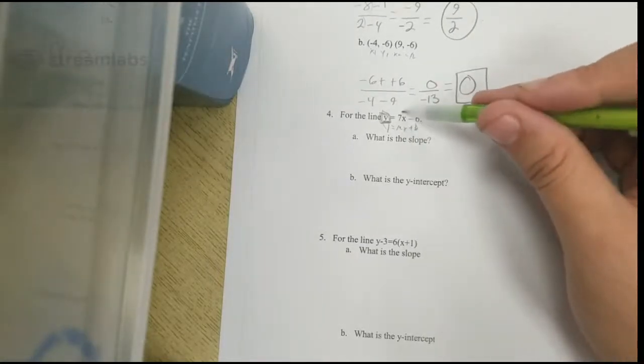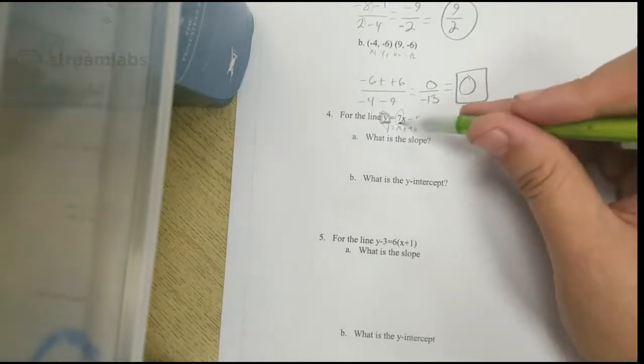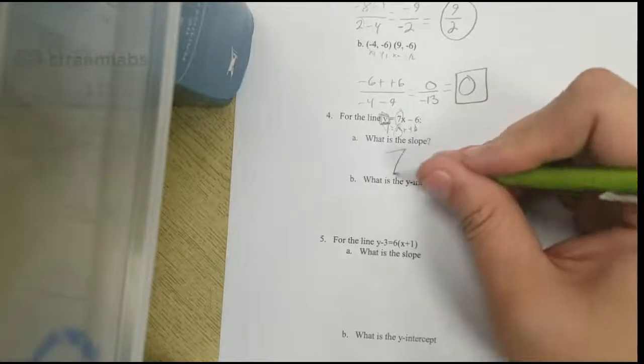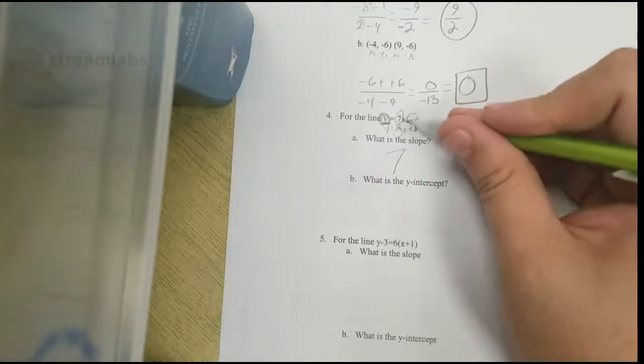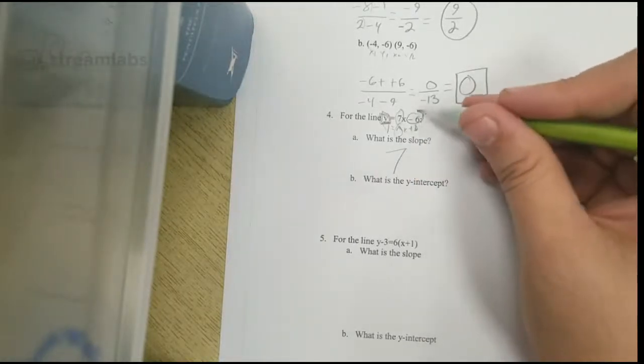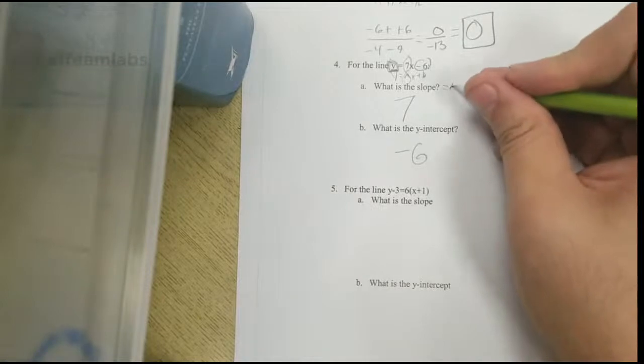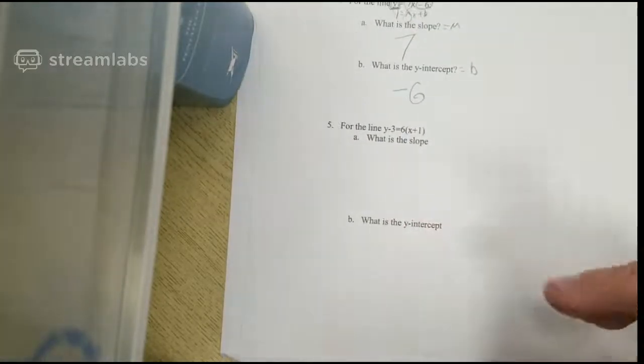M stands for slope. So the slope here, where m is 7, is 7. Well, b is the number not near the x. So if b is -6 here, then -6 should be your y-intercept. This is m, and this is b. Let's go to the next one, number 5.